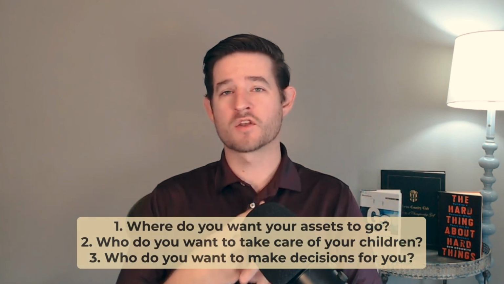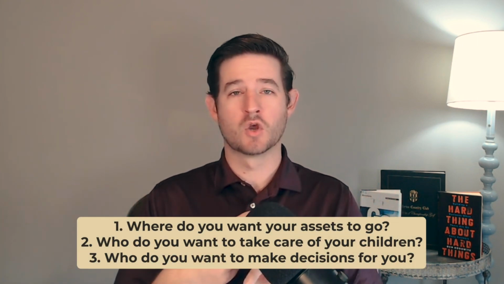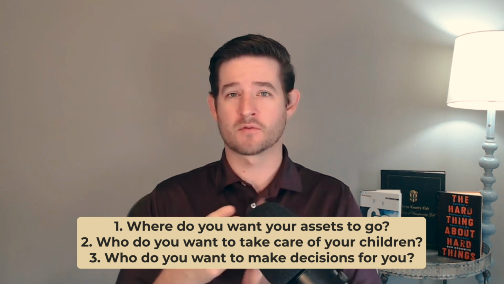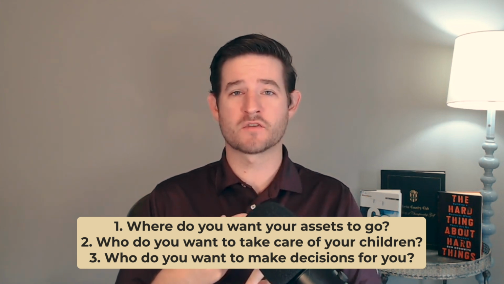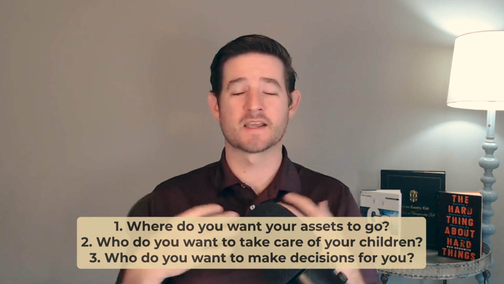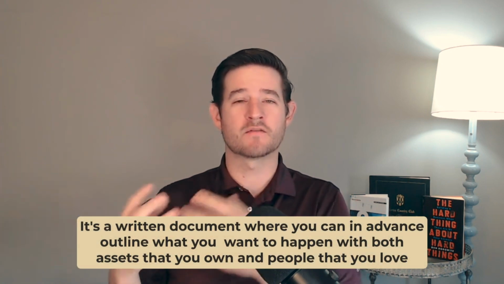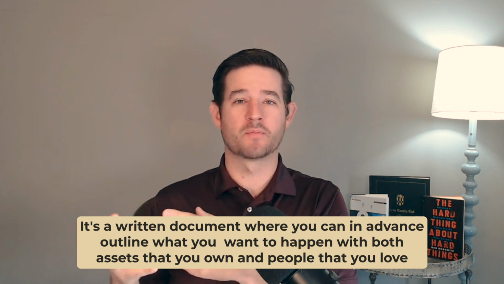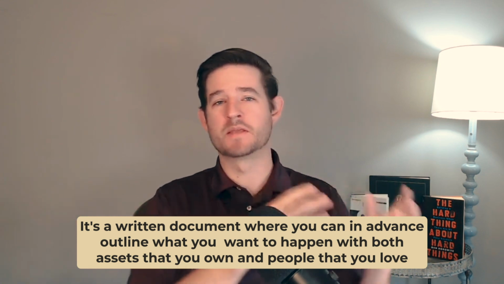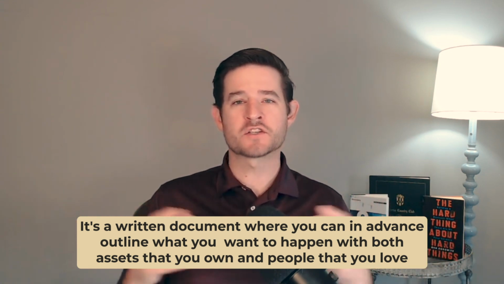But when we boil it down to the most simple components, an estate plan is giving direction to the following things. 1, where do you want your assets to go? 2, who do you want to take care of your children? 3, who do you want to make decisions for you if you can't make those decisions yourself? So we really need to simplify it down: it's a written document where you can, in advance, outline what you want to happen with both the assets that you own and the people that you love.